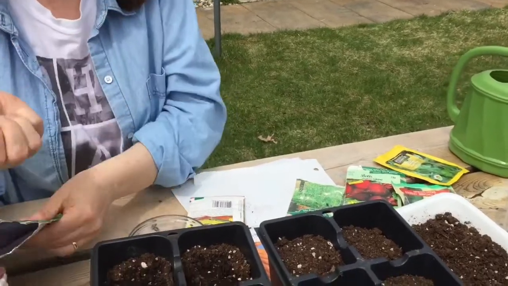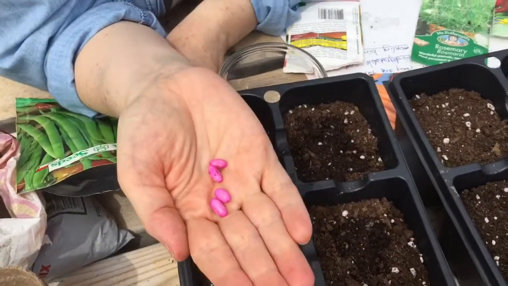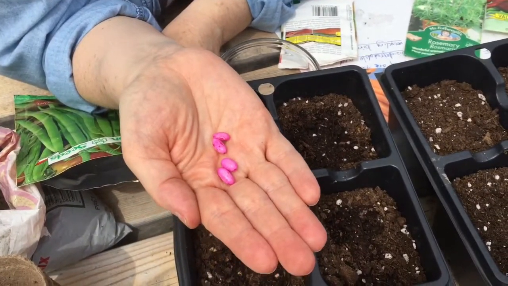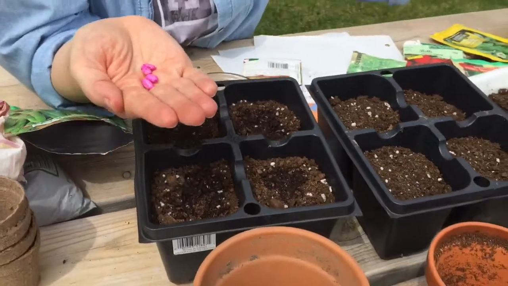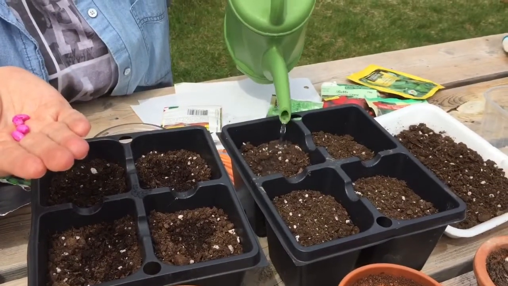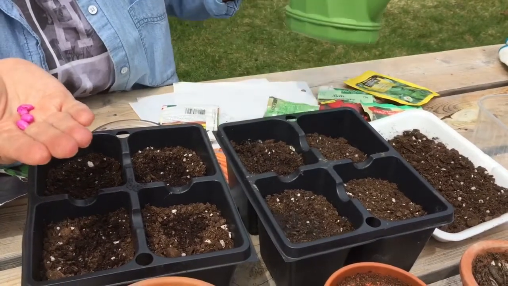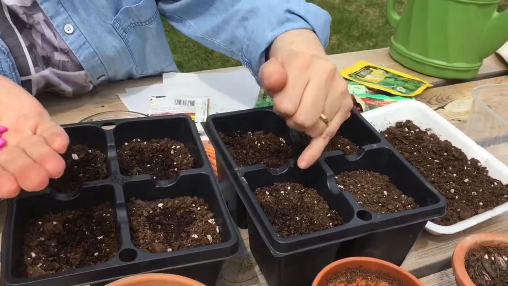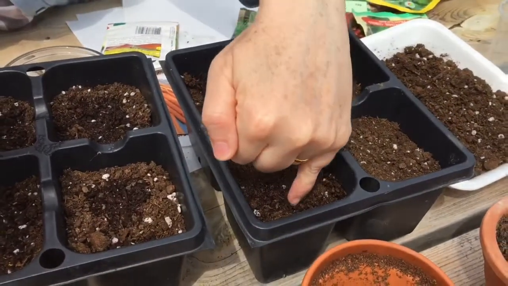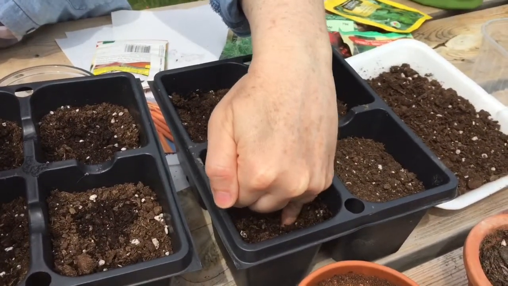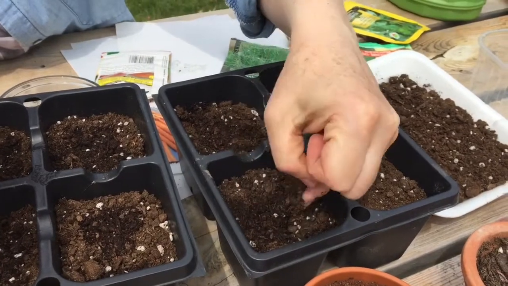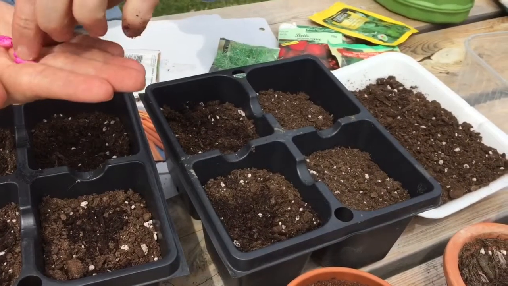I don't know why, but they are bright pink. How much depth do I need to plant these in? Do you remember? I think 2.5 centimeters, so pretty deep.